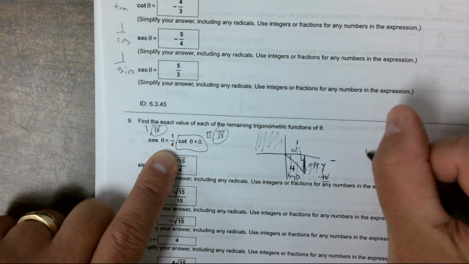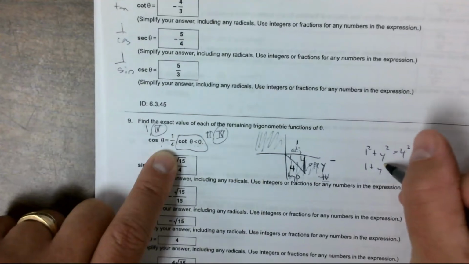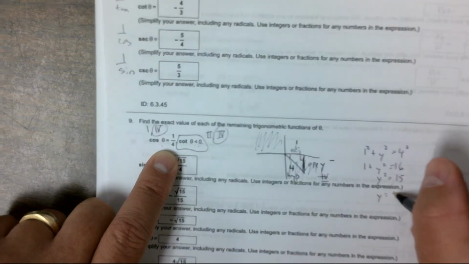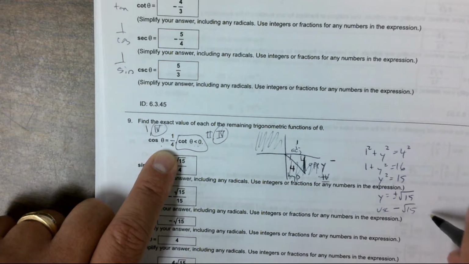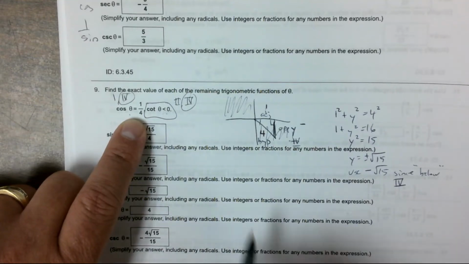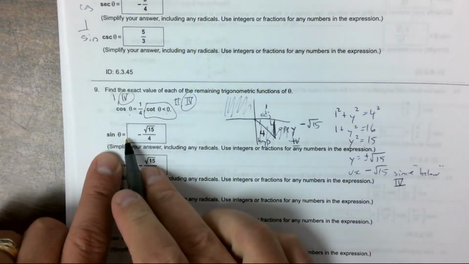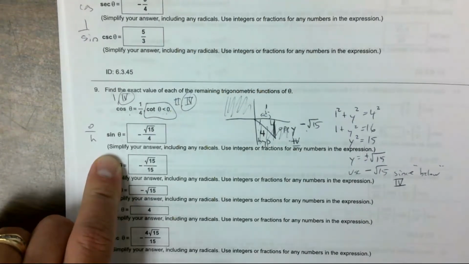So we say 1 squared plus y squared equals 4 squared. 1 plus y squared equals 16. So then you get 15. So plus and minus square root of 15. And we say use negative square root of 15 since it's in 4, or since below. Okay. Now that you have that number, I'm going to put that over here. And for sine, it's opposite over hypotenuse. I'm just going to put O over H.